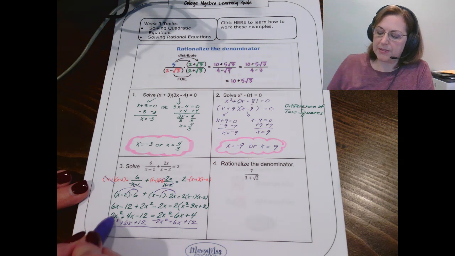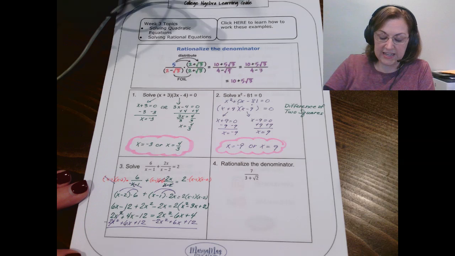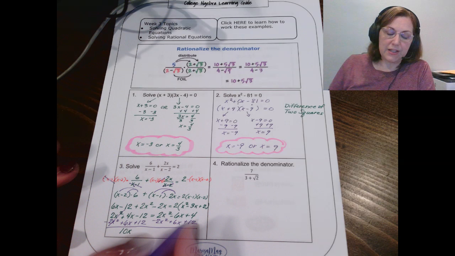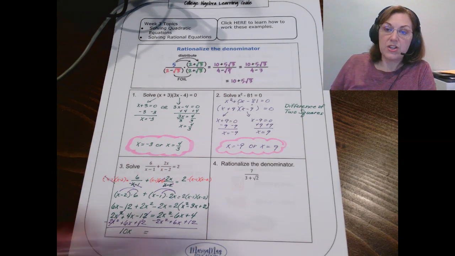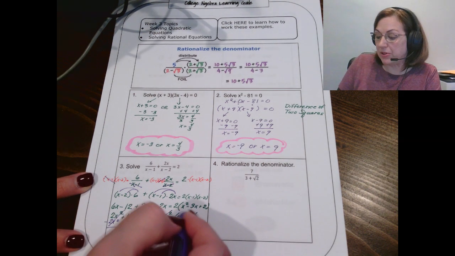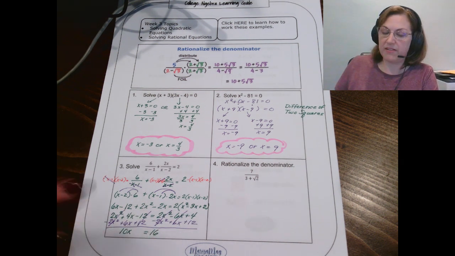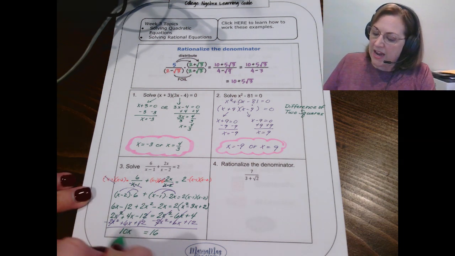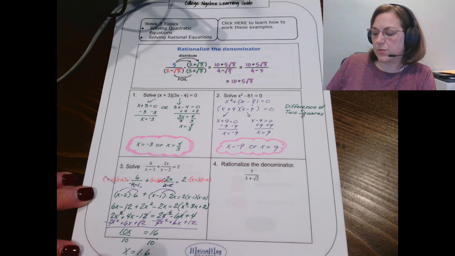Let's see what happens. 2x squareds cancel. 4x plus 6x is 10x. Minus 12 plus 12 cancels. So that equals 2x squared minus 2x squared cancels. Minus 6x plus 6x cancels. And 4 plus 12 gives me 16. So you see how I moved all of the x's to one side, all of the numbers to the other side. And now I'm going to divide by 10 on both sides so that I get x is 1.6.